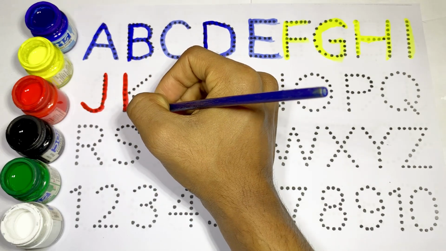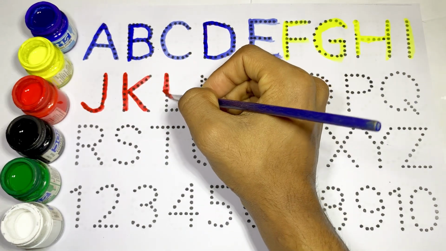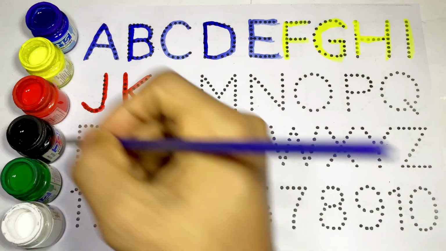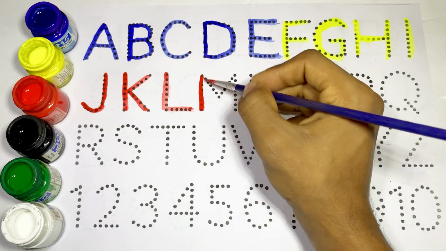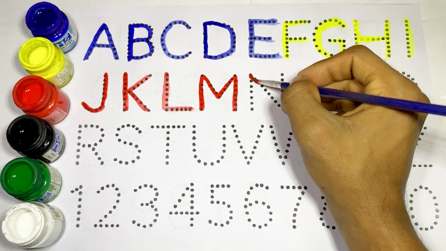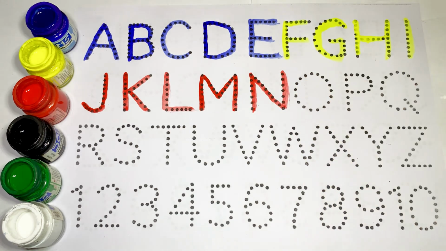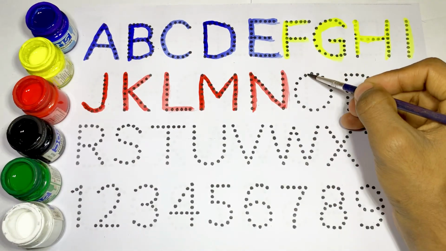K. K for kite, K for king. L. L for lion, L for lemon. Kids again use red color and draw M. M for moon, M for mango. N. N for nose, N for nest. Kids, now O. O for orange, O for octopus. And use black color.